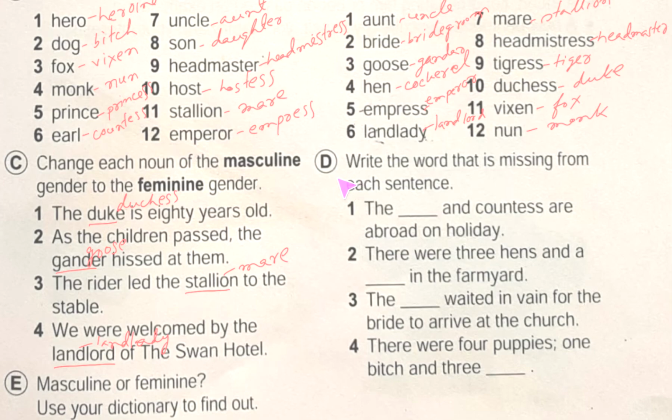Now we are going to do D number exercise. Here it is written, write the word that is missing from each sentence. There are some blanks, we have to fill them. How will we fill them? See, in this place, one number exercise is written. The dash and countess are abroad on holiday.